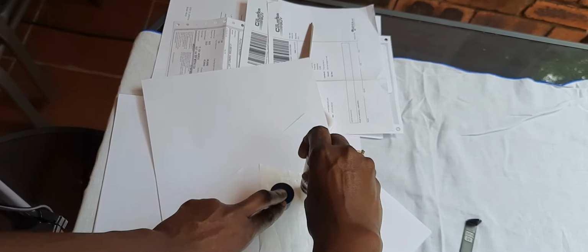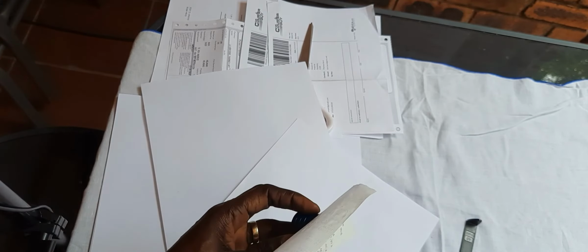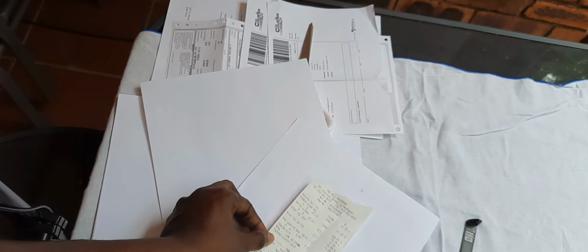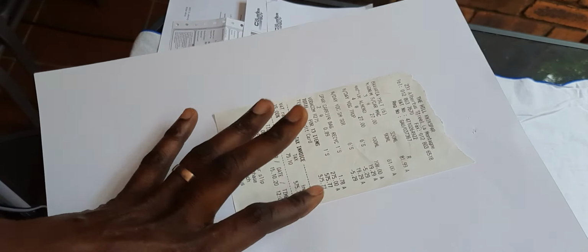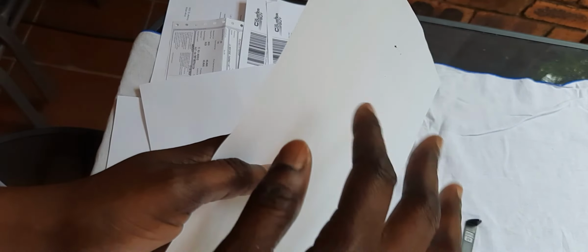So you glue, then after gluing, you stick it to an A4 paper. It could be a new A4 paper sheet, or you could also use a used A4 paper. If you have a used A4 paper, please don't use the part that has information on it. Just cross it out.